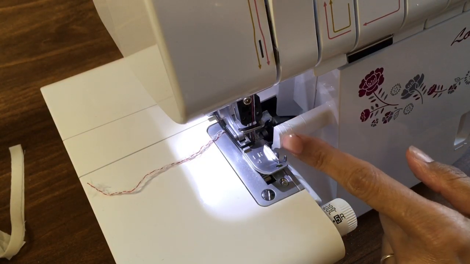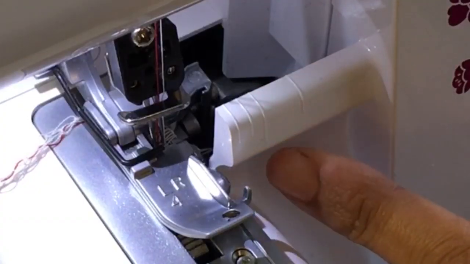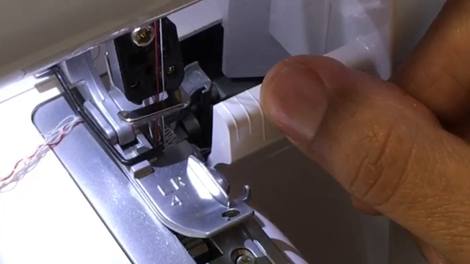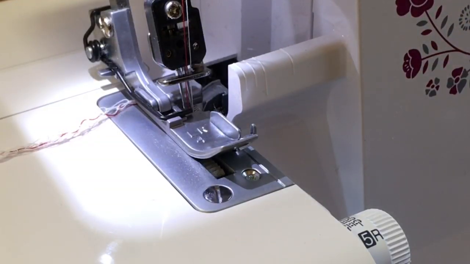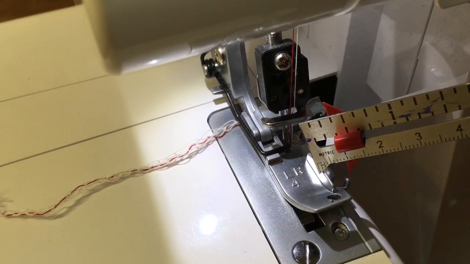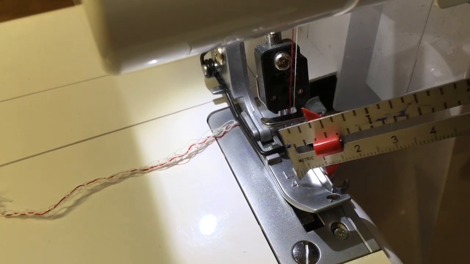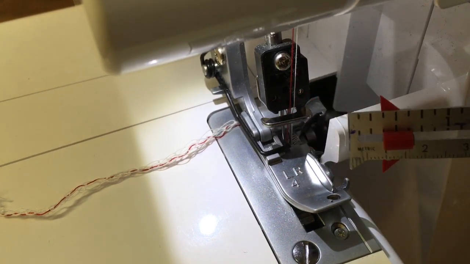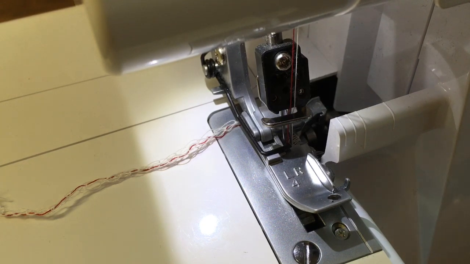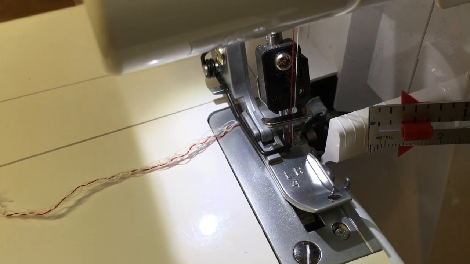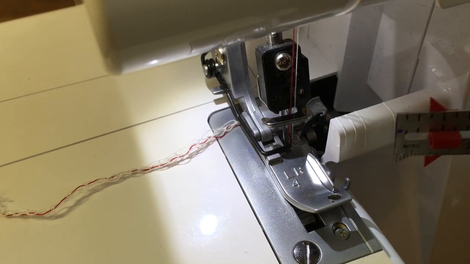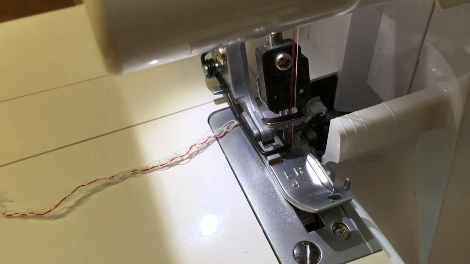So there's one, these two are shorter, but there's one that's actually quite long and goes further down, and that long one there is the 5/8 measurement. So you've got your left and your right markings on there. That 4, I'm not sure what it represents, but I do think it's just the number of the foot. So we're going to place our fabric so it's along that long line, and that's our 5/8.